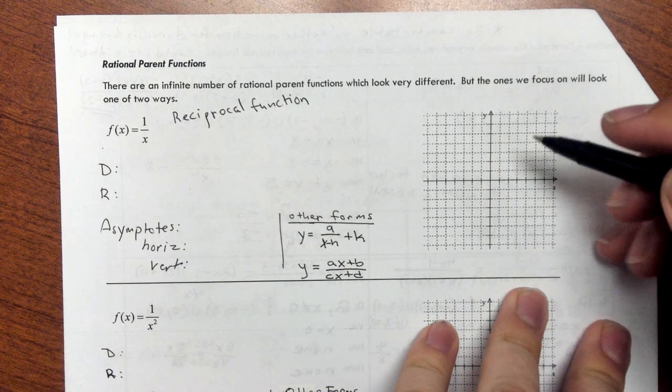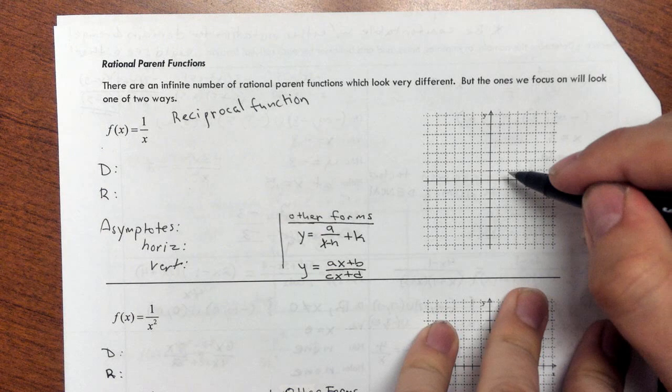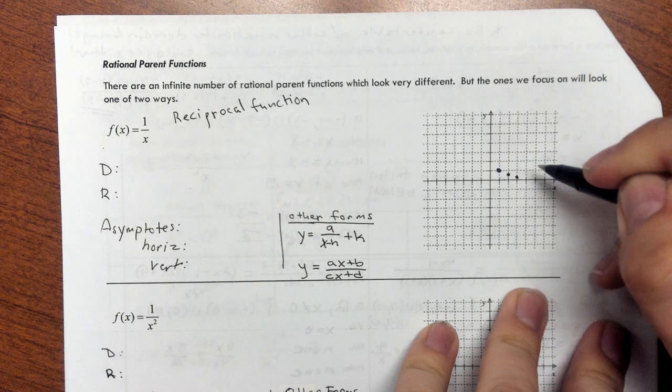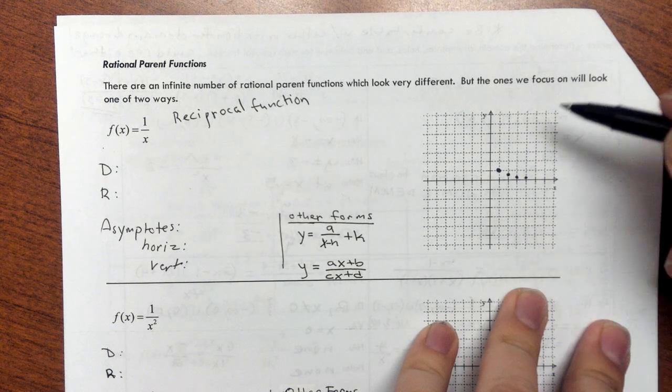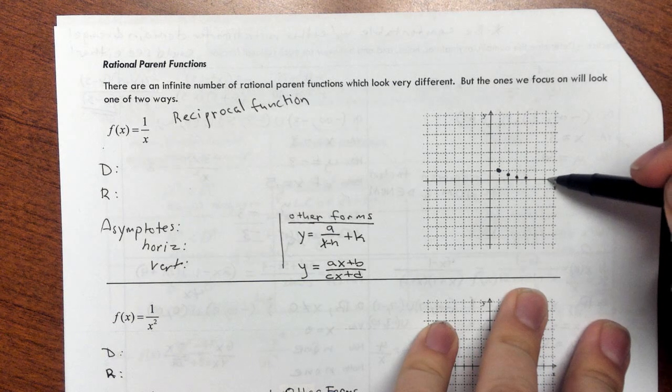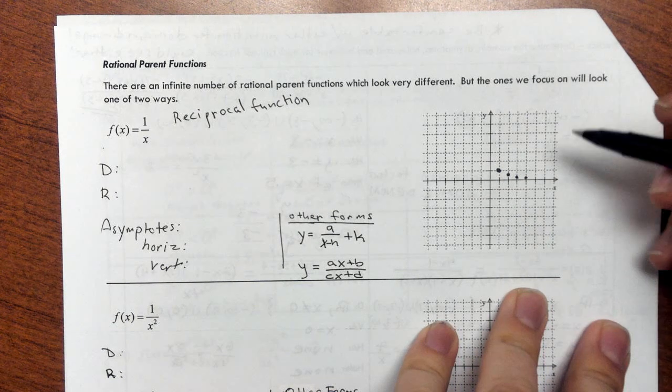So I'm going to start up here in the first quadrant. If I do 1 over 1, I get 1. If I do 1 over 2, I get 1/2. If I do 1 over 3, I get 1/3 and 1/4 and so on. So I'm going to start seeing the asymptotic behavior. It's going to get close to the asymptote, which is, for this one, the x-axis.